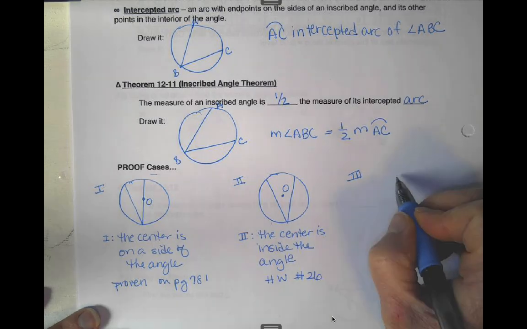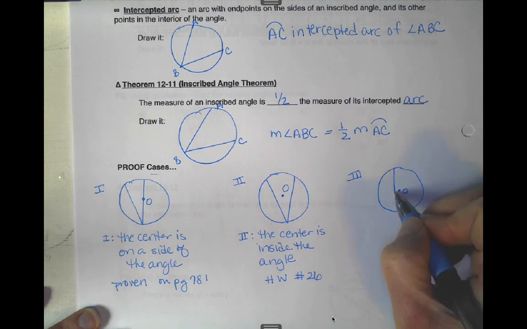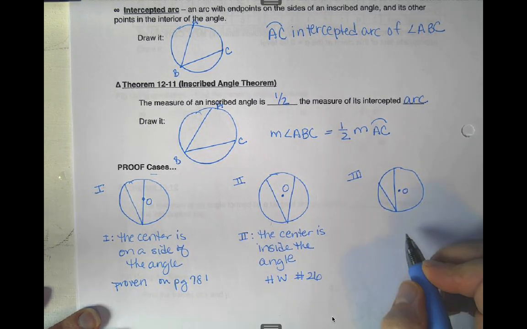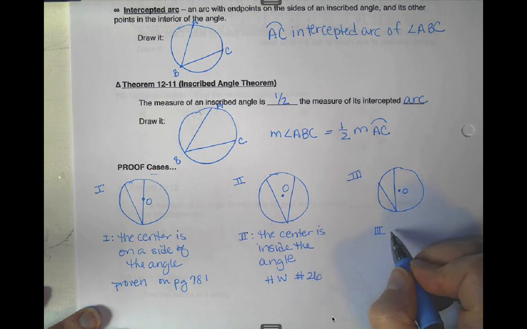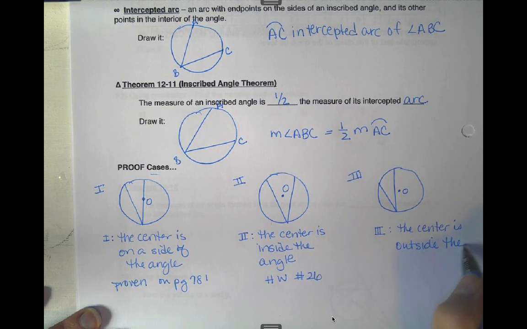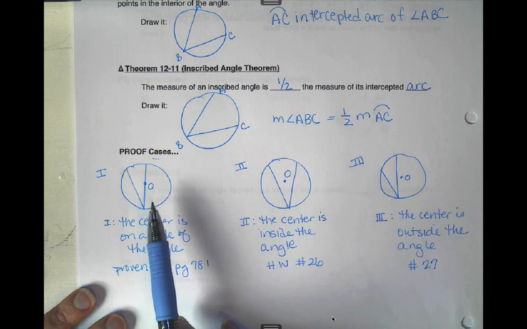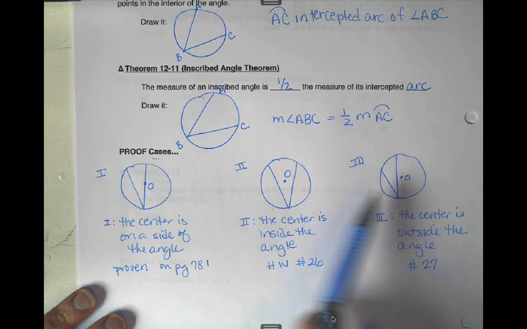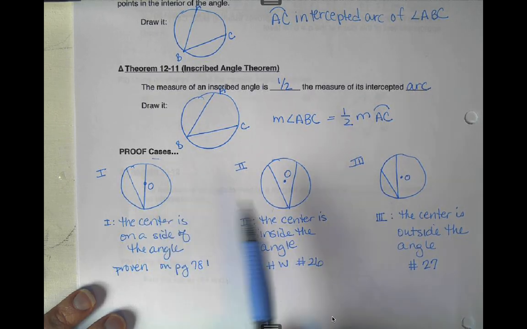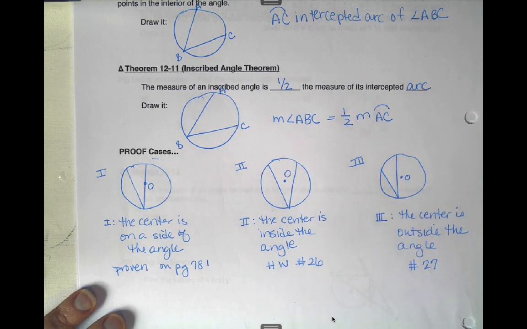The third way to prove it, so here's that center again. The center is outside the angle. This one is number 27, but it's not an assigned problem. But basically, to prove this theorem, each of these 3 different scenarios is looked at, and in each of them, it's always proven that the inscribed angle is half of the intercepted arc.